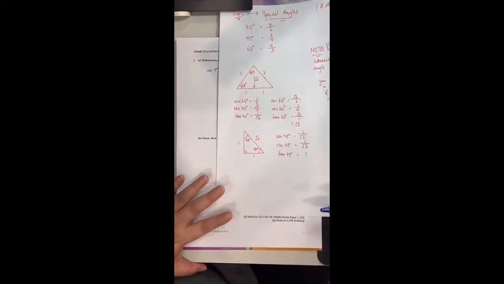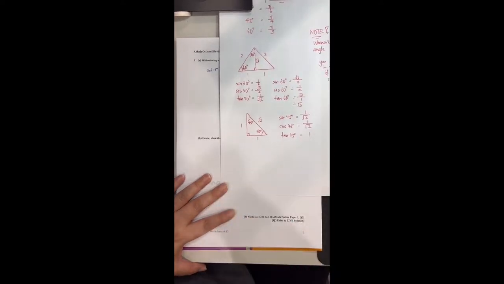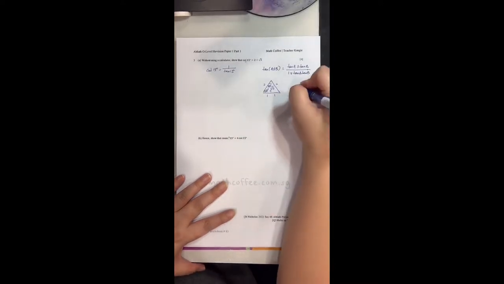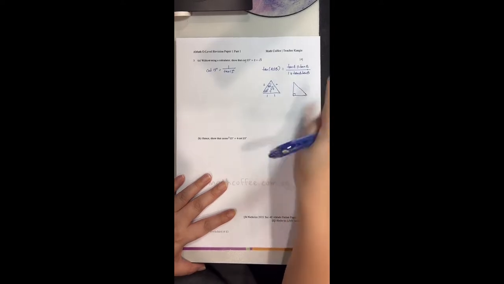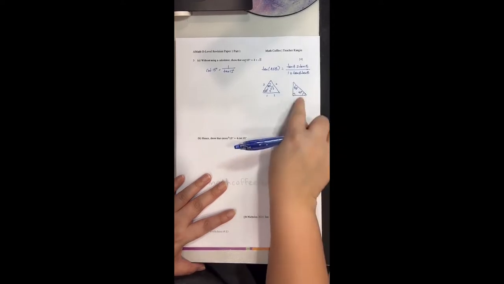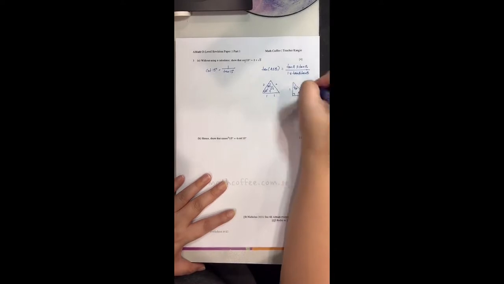Right? And we have the last triangle, which is the isosceles right angle triangle. So I'm going to just draw my isosceles triangle, right angle. And because it's isosceles, I know that these 2 angles are 45 degrees. And since these 2 sides are equal, I put 1, 1. Pythagoras theorem tells me that this is square root 2.